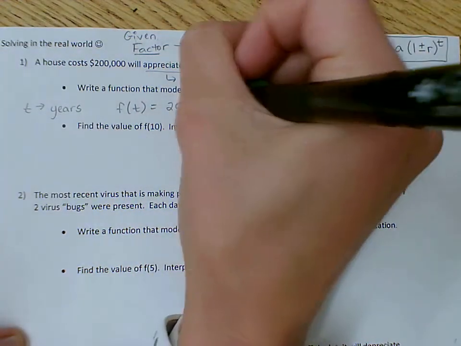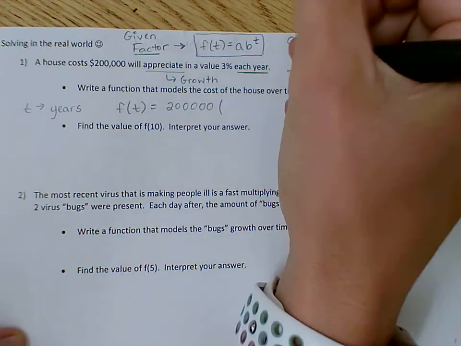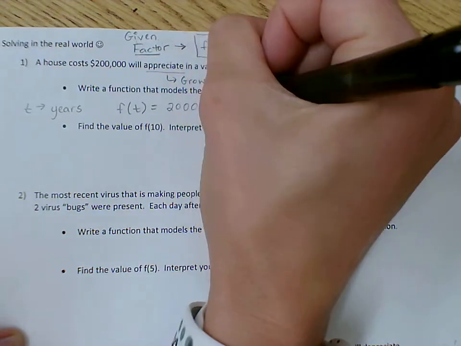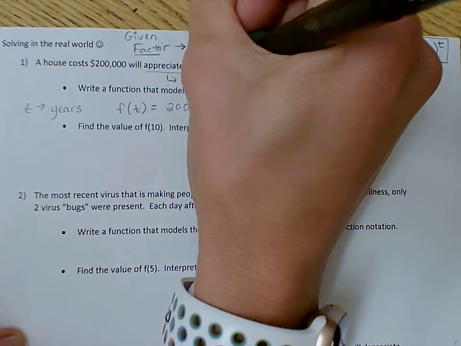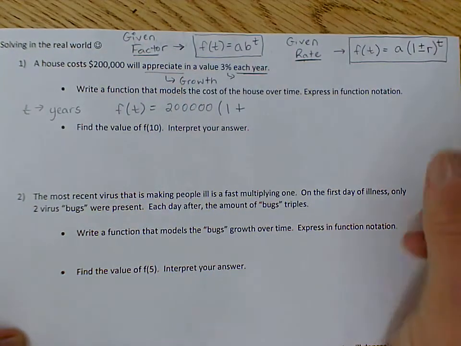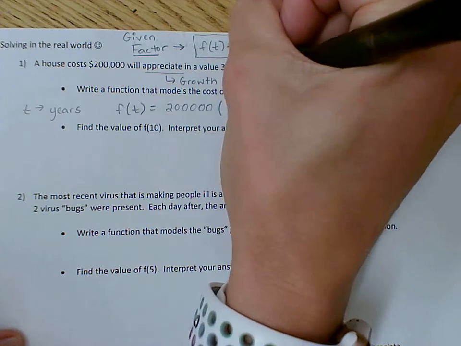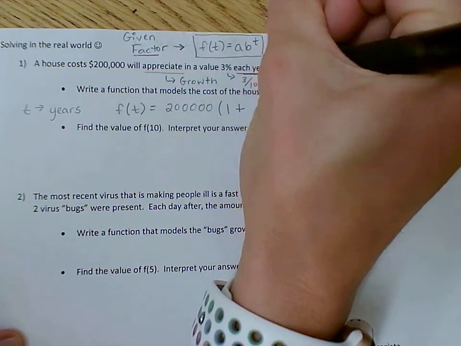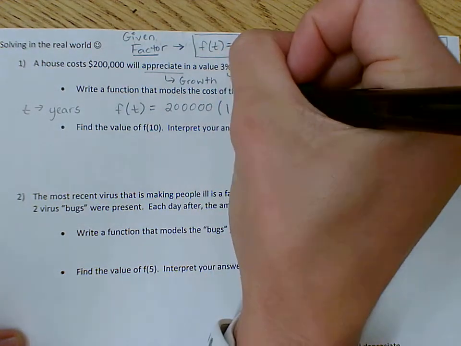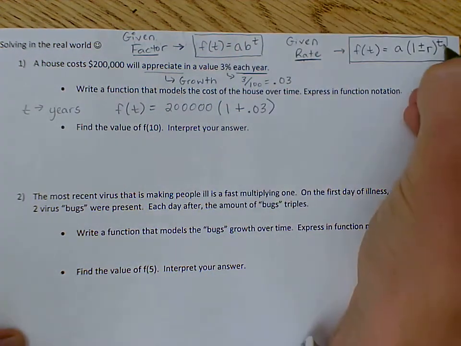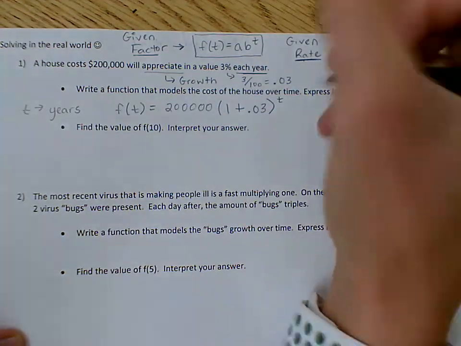And then, just copying down the rest of my equation, it's a growth, so that's a 1 plus. So you take 1 plus whatever the rate is. So the rate was 3%. And remember from before, we have to change that to a decimal. So 3% to a decimal, you divide by 100, so that would end up being 0.03. And so that's your rate. That's what goes here, 0.03. And then it's to the t power. So there is your function, and then you can simplify it.